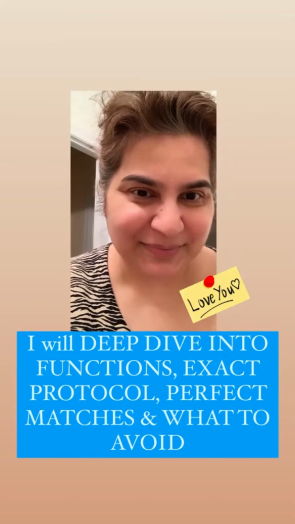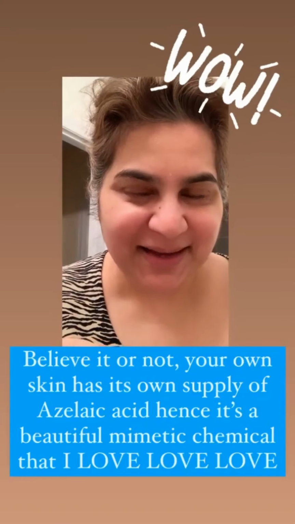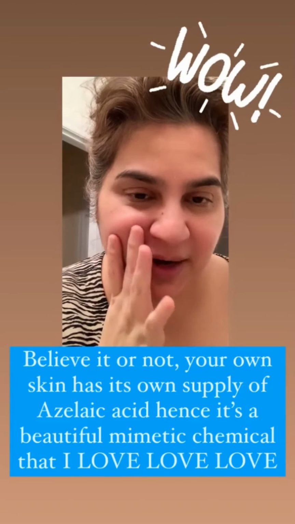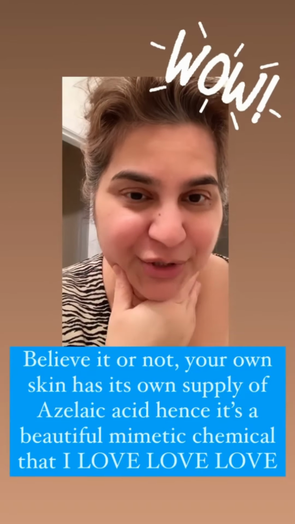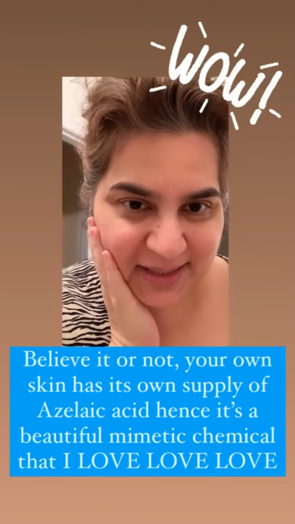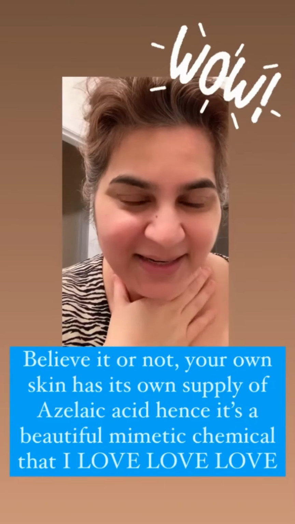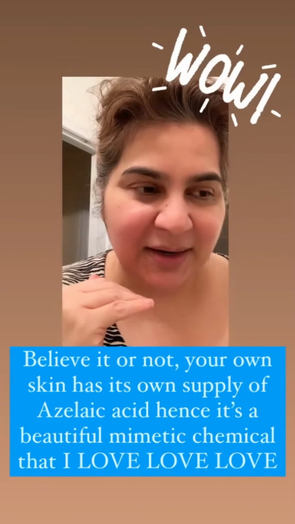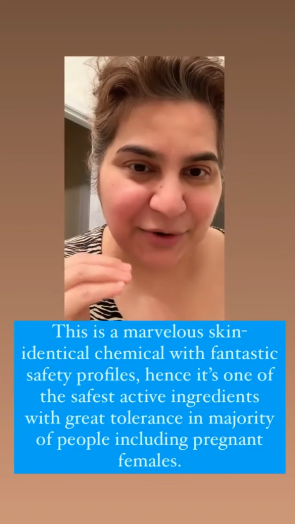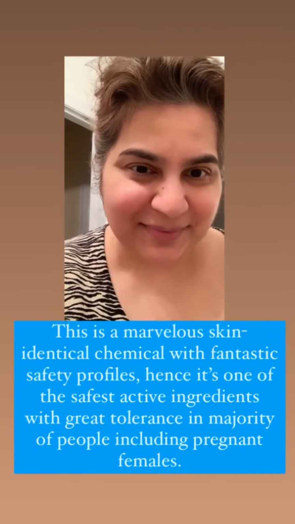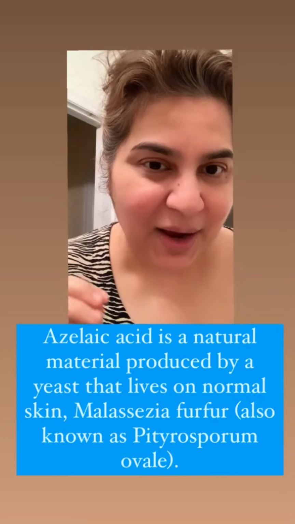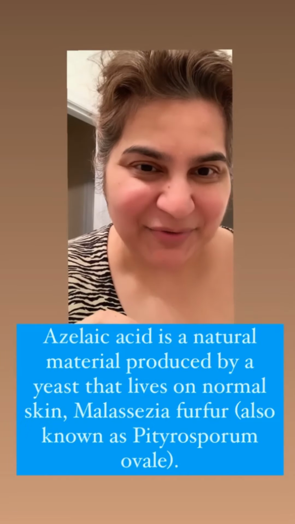Believe it or not, azelaic acid is manufactured by your own skin. It's found in your own skin. So your own skin has its own levels of azelaic acid. Then you're going to ask me, where is this azelaic acid coming from?